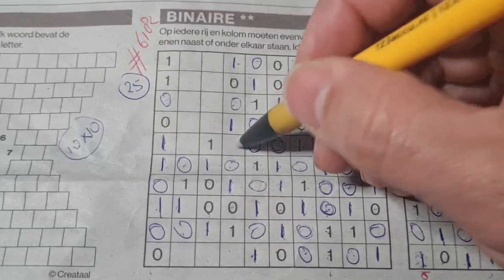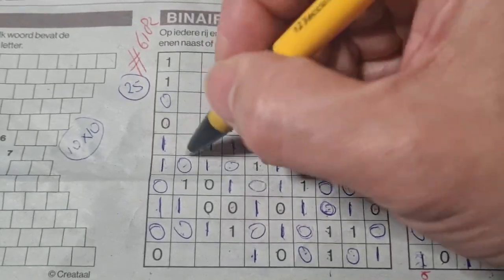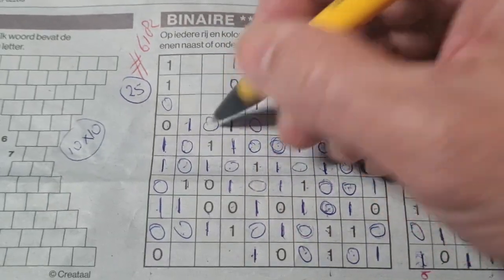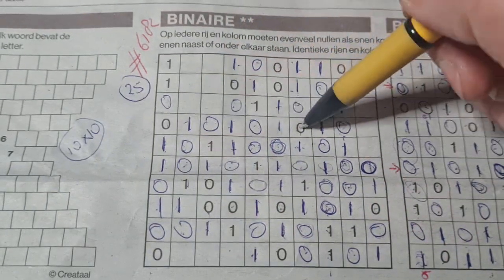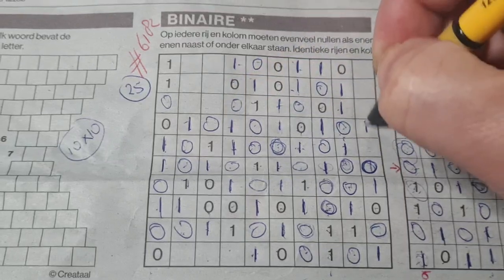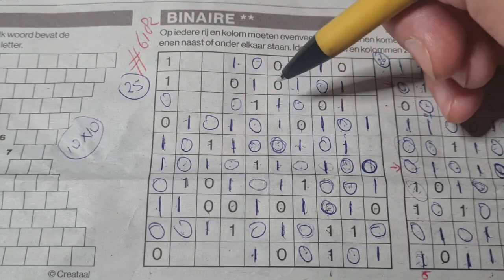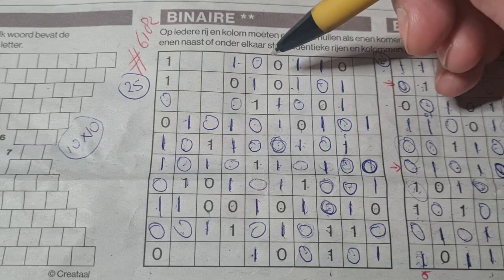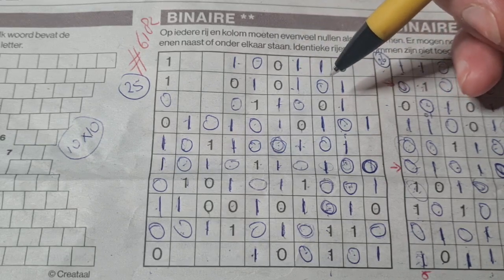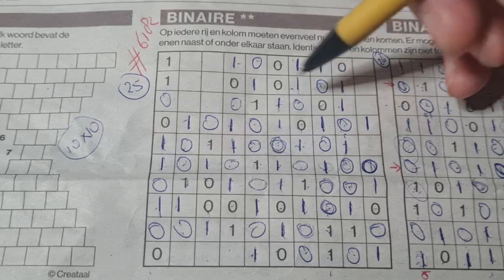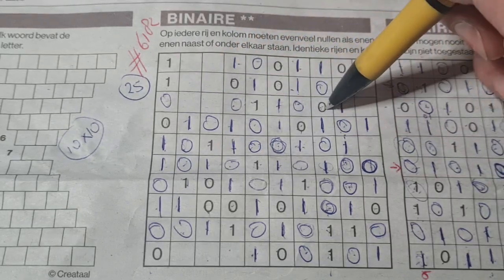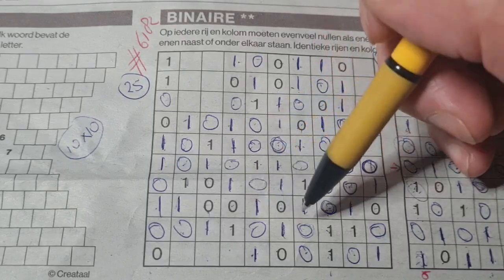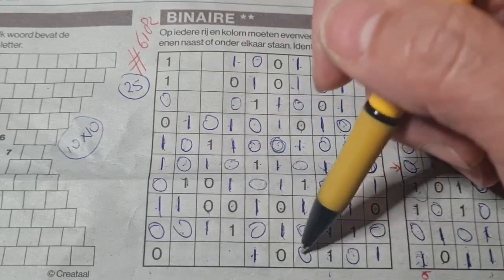Double O, here 1, there 1. Double 1, here no, there no. Double O, here 1, there 1. Between 2 1s comes an O. 1, 2, 3, 4, 5 O's. So the rest are 1s. Let me think. Think. Come on.